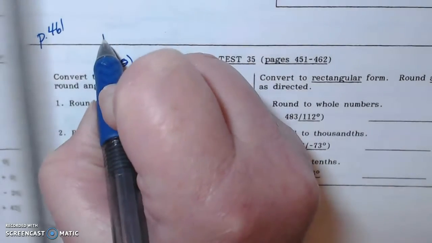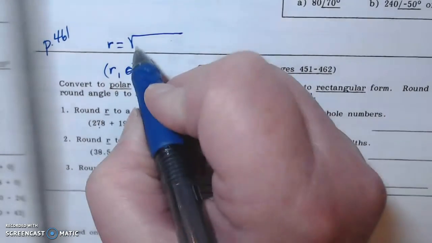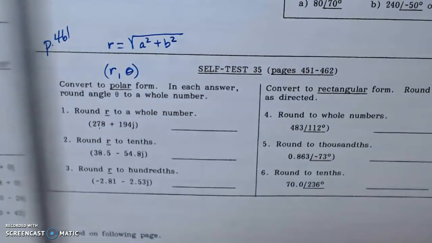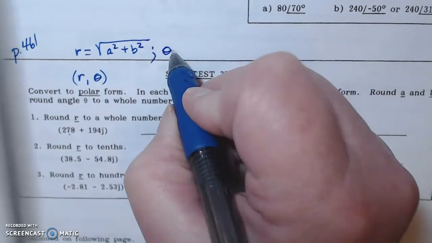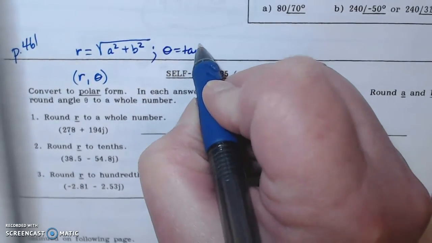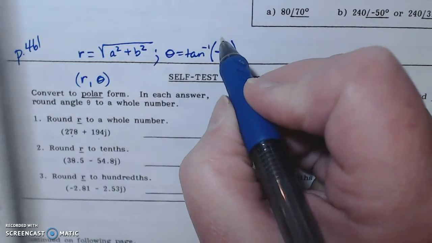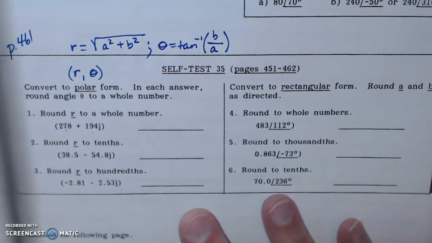And I know that r can be found by taking a squared plus b squared and taking the square root. And then I recall that theta can be found by doing tangent inverse, and you want the y value, which is b, over a, and make sure you end up in the correct quadrant.